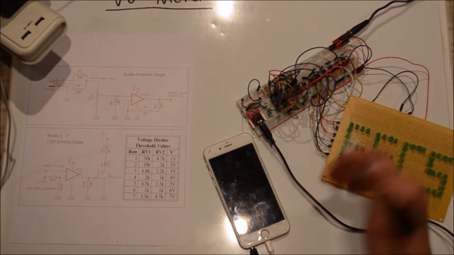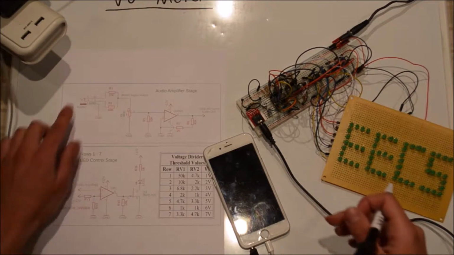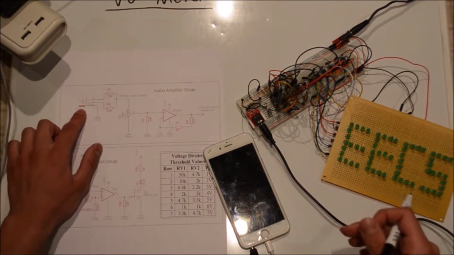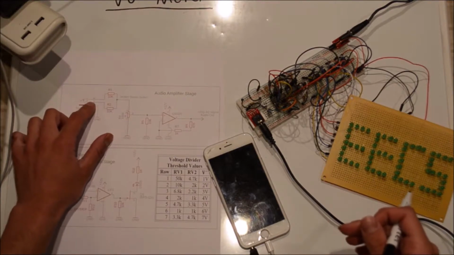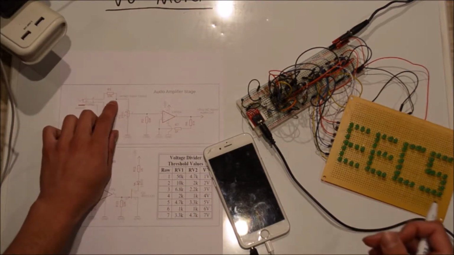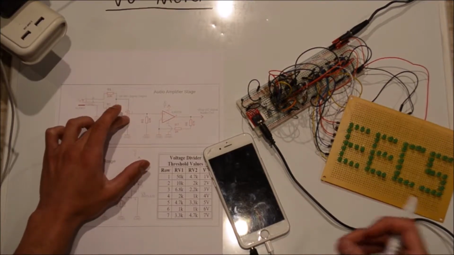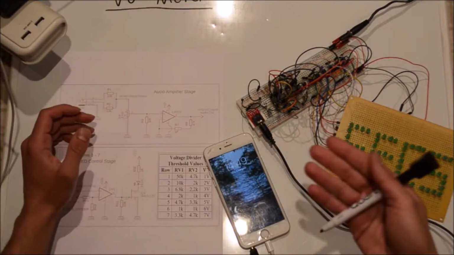So now, let's get into the actual operation. So here you can see our audio input in the first audio amplifier stage. We have our right and left channels. Those get mixed into a mono signal output. Then we have a potentiometer to adjust the audio signal.